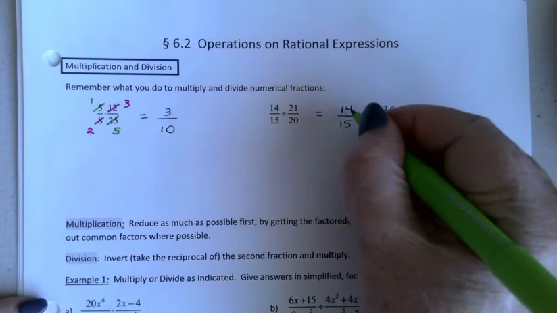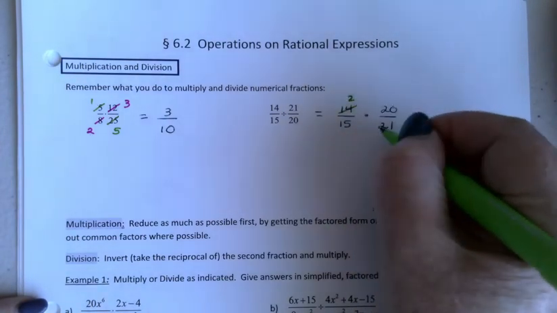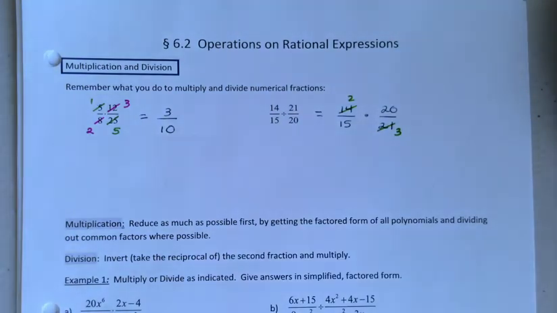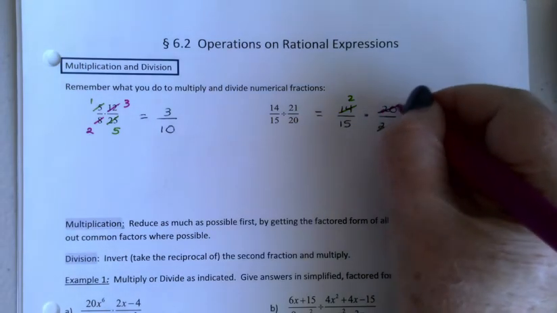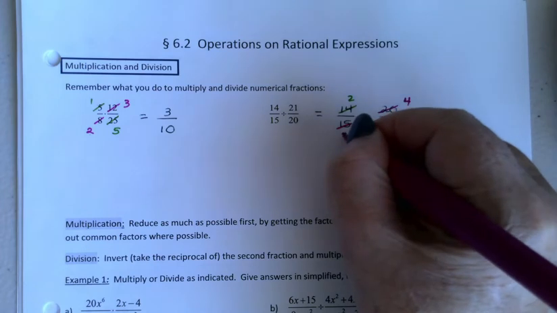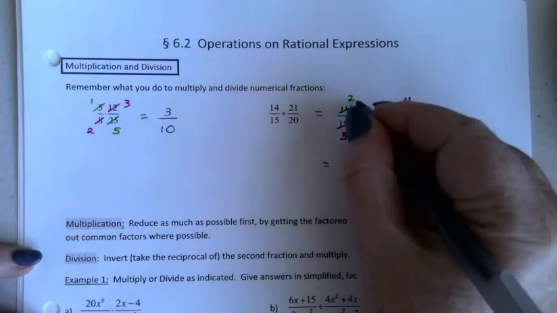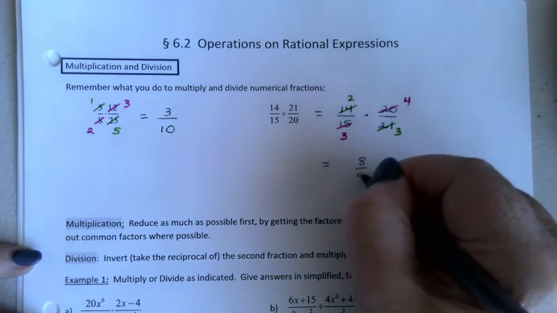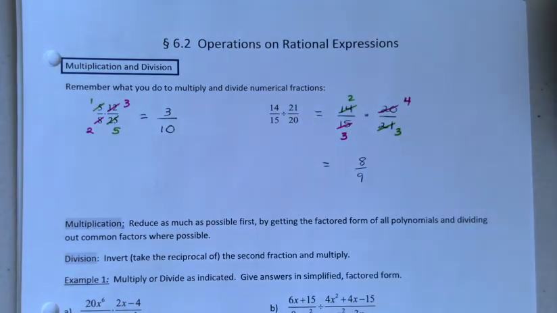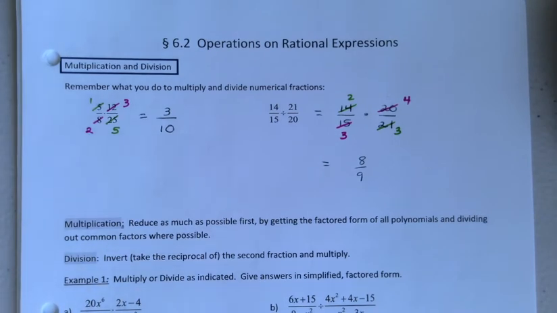I could reduce these by 7, and the 20 and 15, I could reduce those by 5. Giving me a final answer of 8/9. So watch for those same strategies to occur with our algebraic fractions.